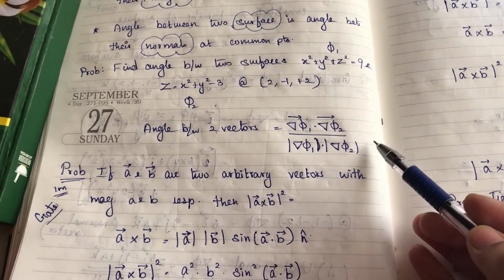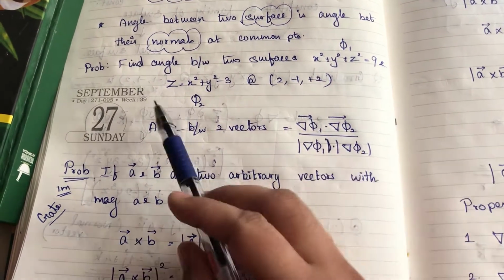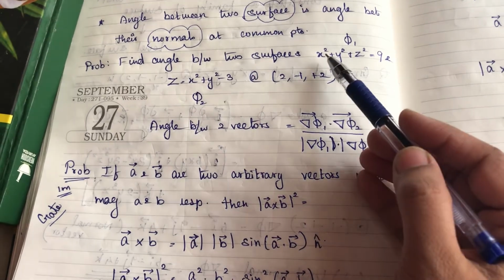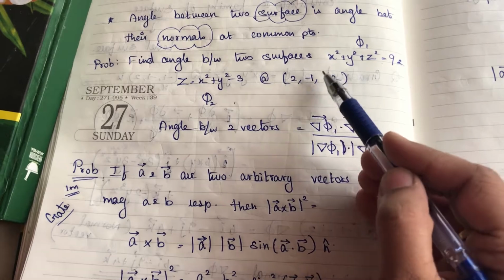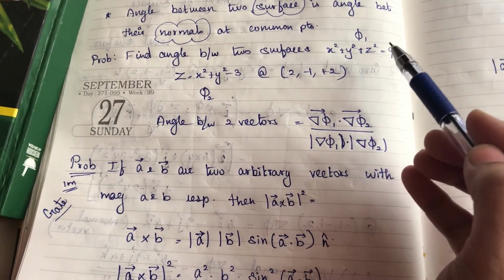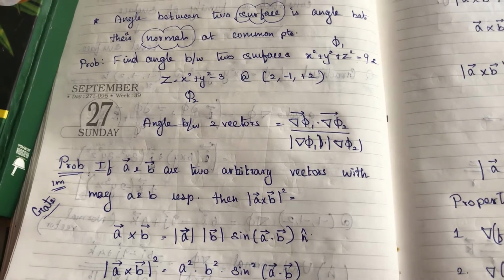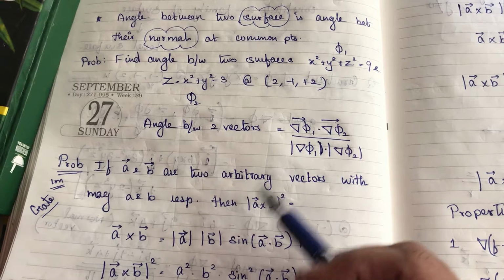Just solve this question. Just take the del value of phi 1 and phi 2. What is del? We need to differentiate each term and put i vector, j vector and k vector to each term. Then only we can get the del of the phi 1 vector.